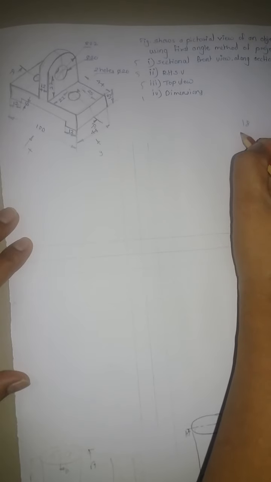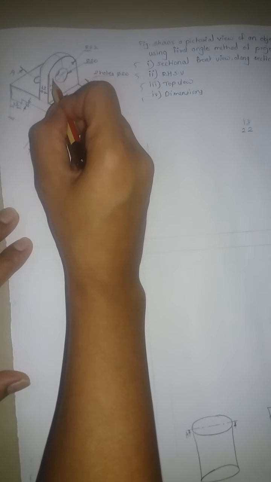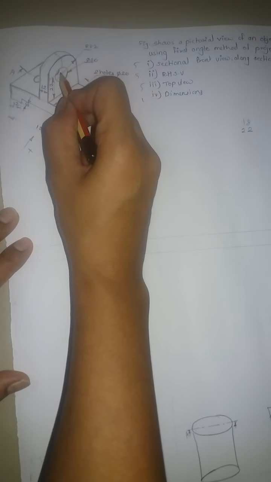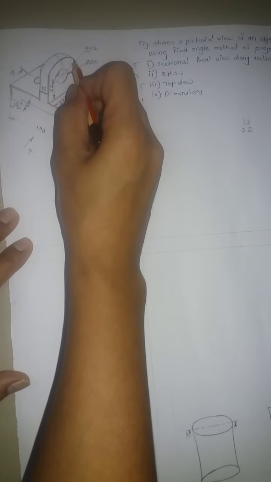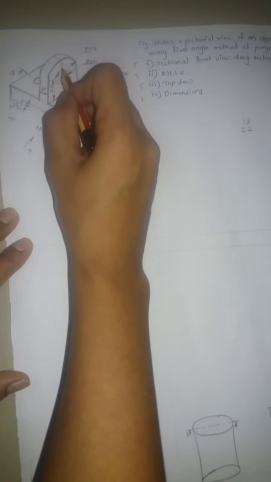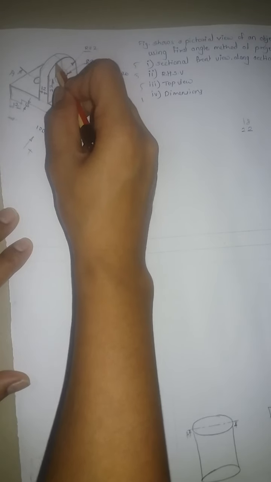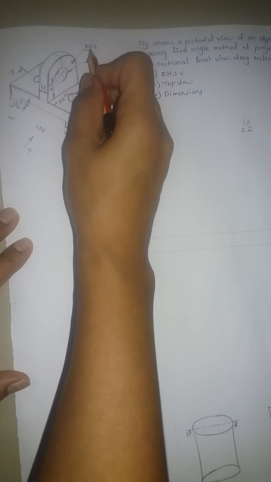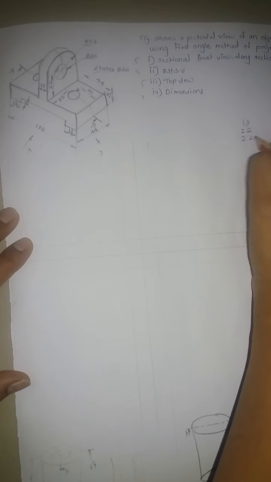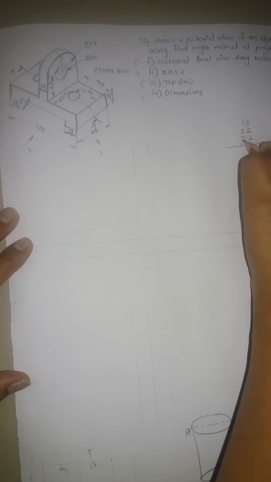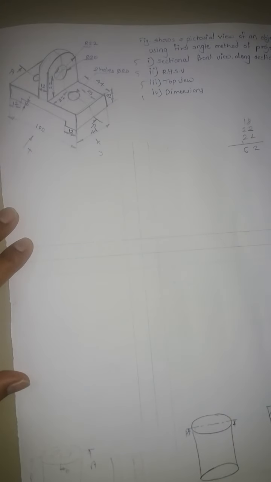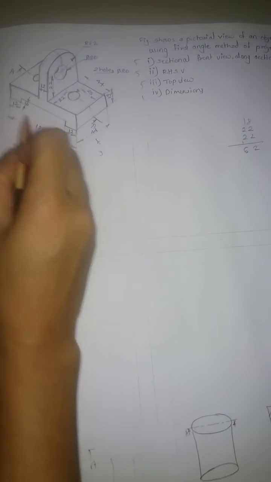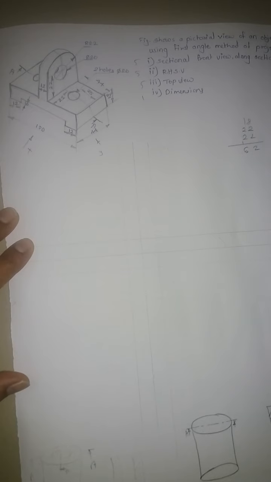So 18 plus this height is 22, and yes, this height is equal to radius of this half circle, right? This height equal to this radius of this half circle. This radius is 22. So the total height is 62 and the length is 100, correct?